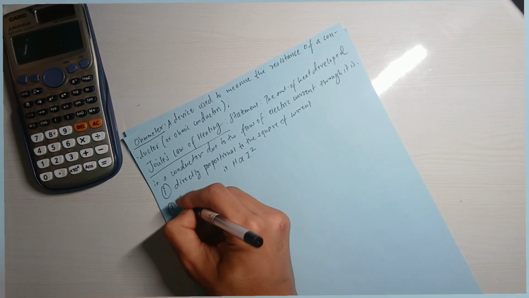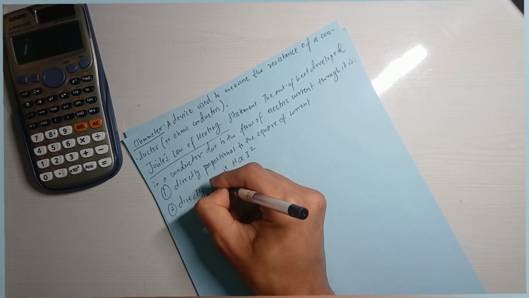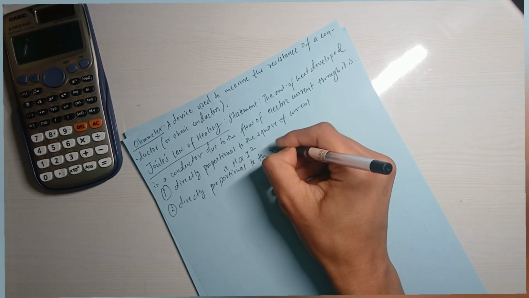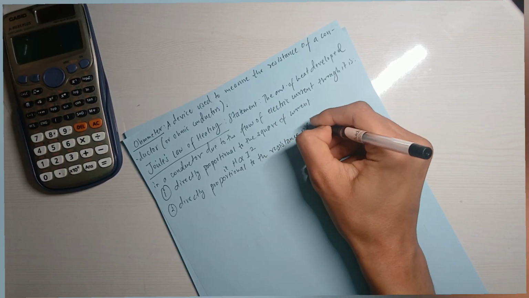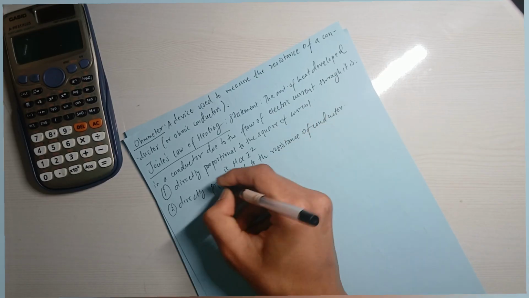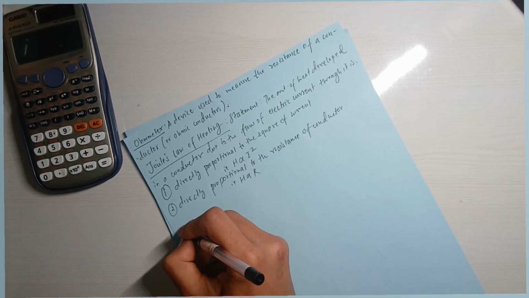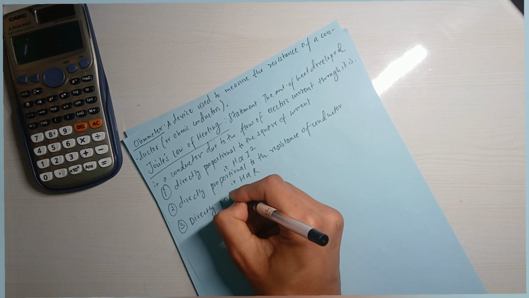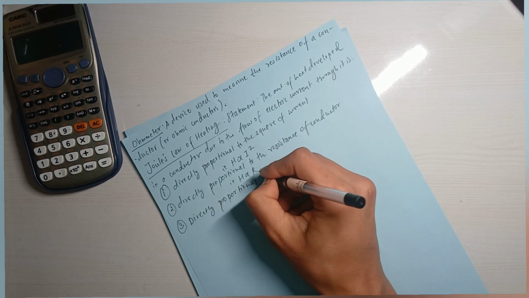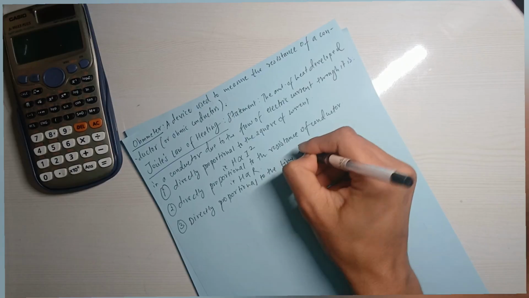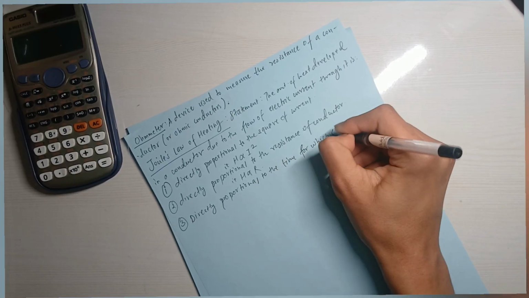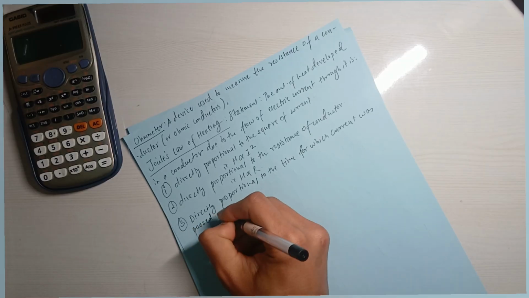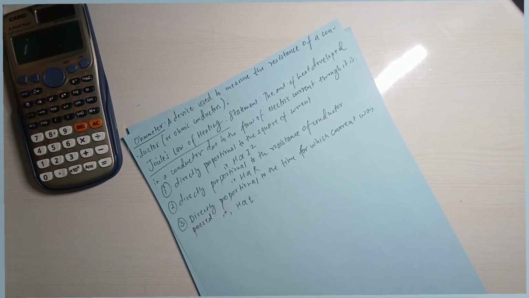Number 2, directly proportional to the resistance of the conductor, that is directly proportional to R. Number 3, directly proportional to the time for which current was passed, that is H is directly proportional to t.